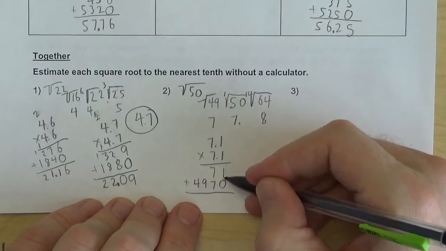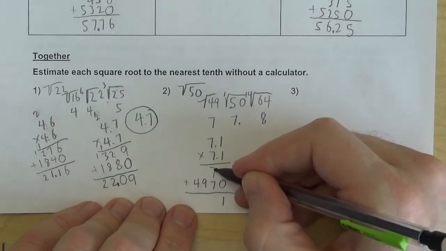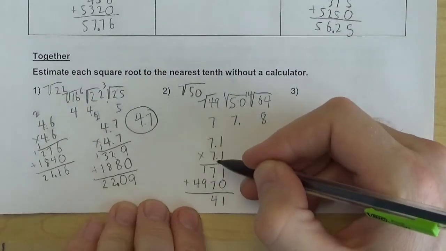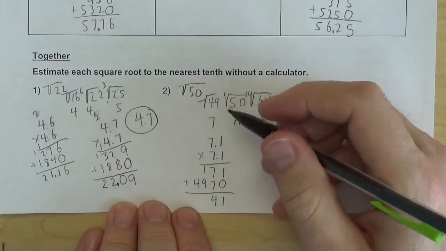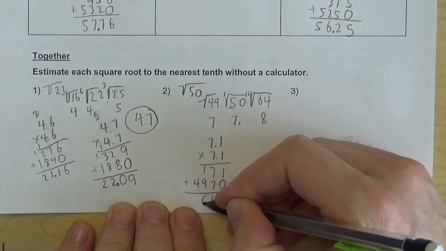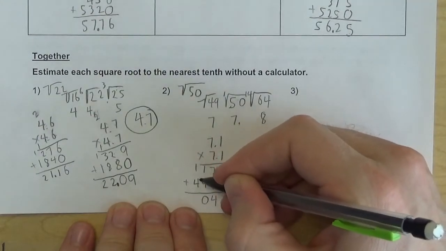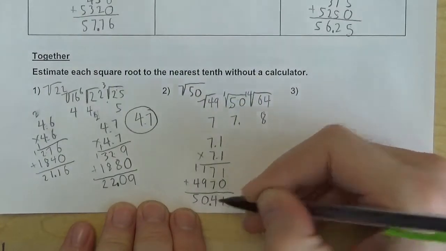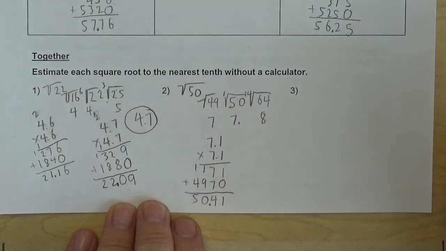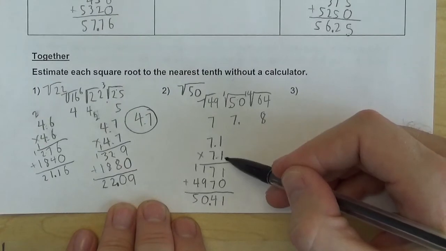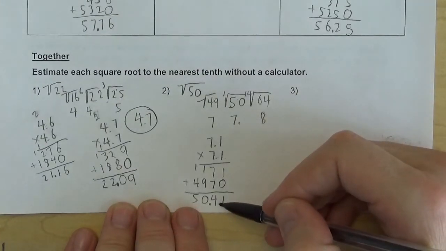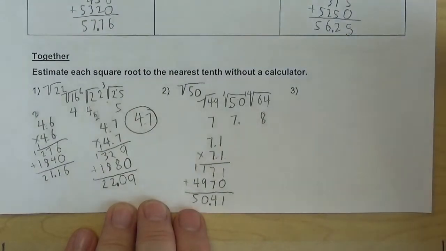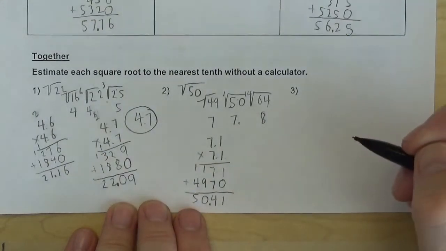Okay? The 1 plus 0 is 1. 7 plus 7 is 14. Group the 1 there. 1 plus 9 is 10. And 1 plus 4 is 5. We got two numbers after the decimal, so put that there. 50.41, and that's even a little bit high. But we're within 0.5, aren't we? 0.41 is within 0.5 of that answer. So we don't really have to guess again if we're within 0.5.